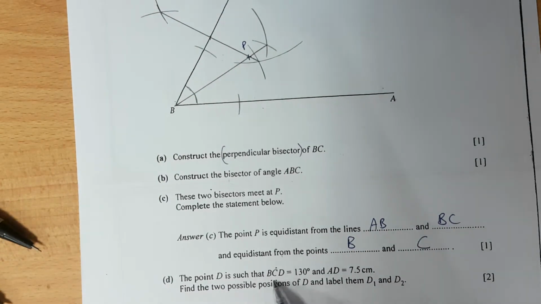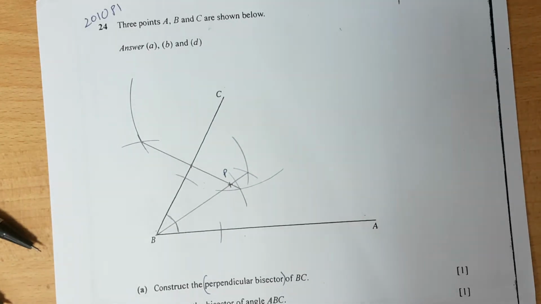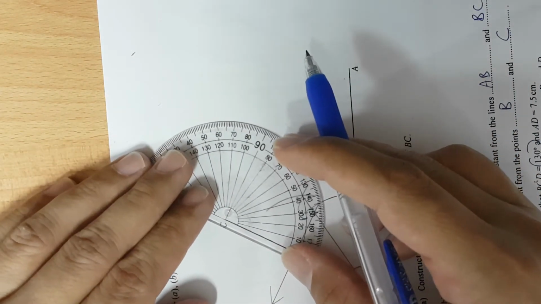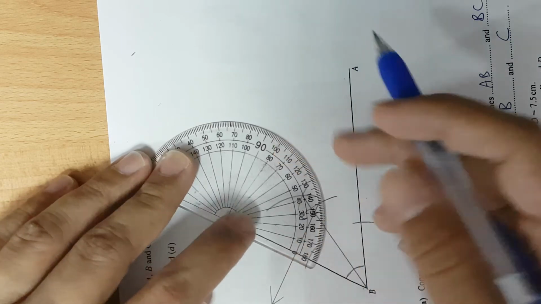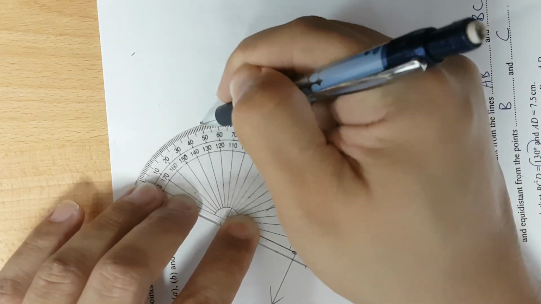The point D is such that angle BCD is 130 degrees and AD is 7.5. Find the two possible positions of D and label them D1 and D2. So you're given that BCD is 130 degrees. So where is this point D? What you do is, for BCD 130, you take your protractor, measure 130 degrees. So 0, 90, 130 is about here.